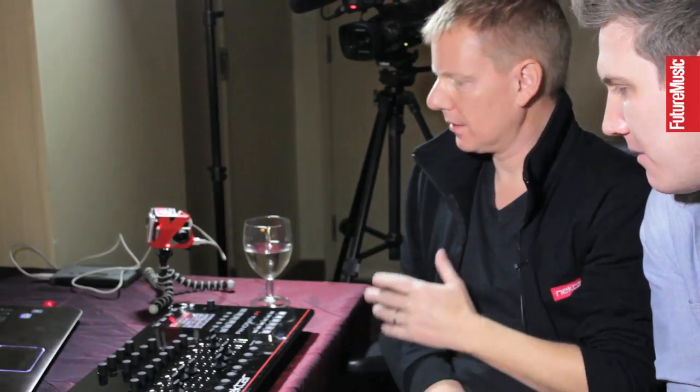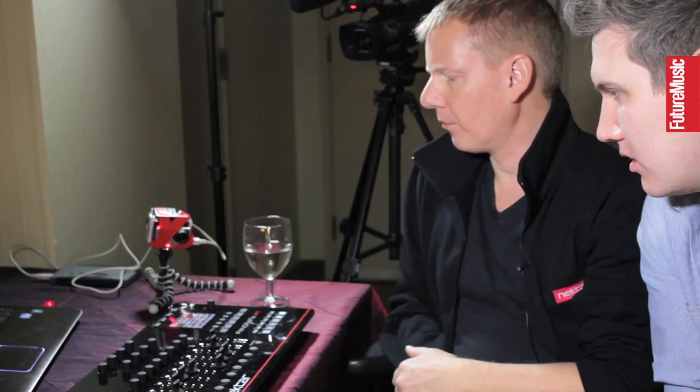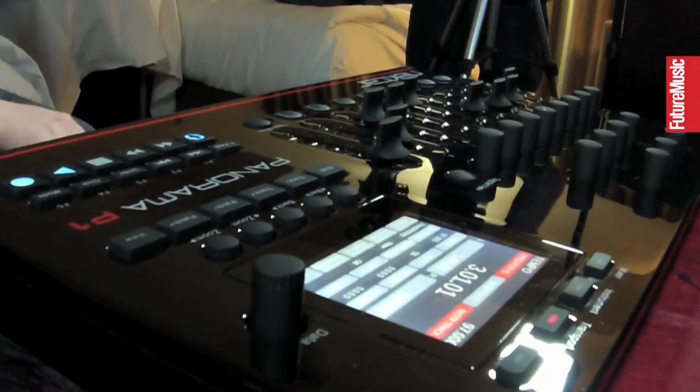Yeah, so you have access pretty much to all the transport-related functionality, which we implemented so that you can start and create your song from Panorama, and you don't have to go back to the computer or reach for your mouse every time you just want to change tempo or switch click on and off. So you can do all of this directly from Panorama.